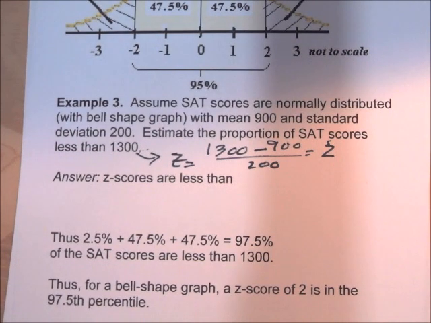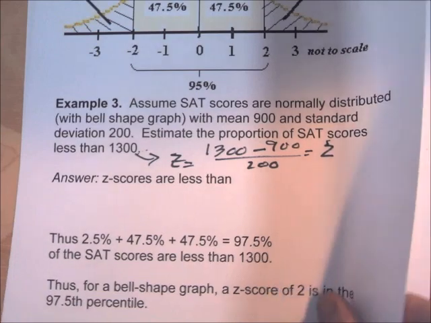Another way of expressing that, a z-score of 2 for a bell-shaped graph is in the 97.5th percentile. So it's another way of computing percentiles.